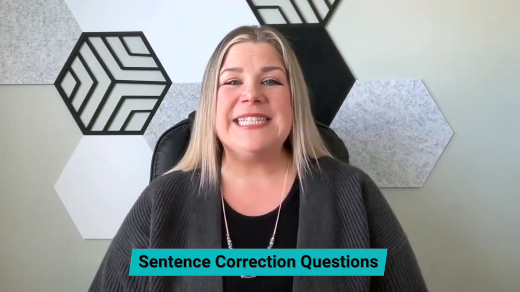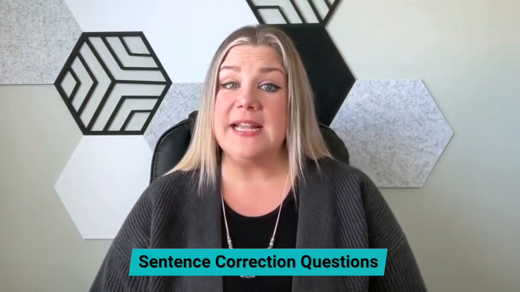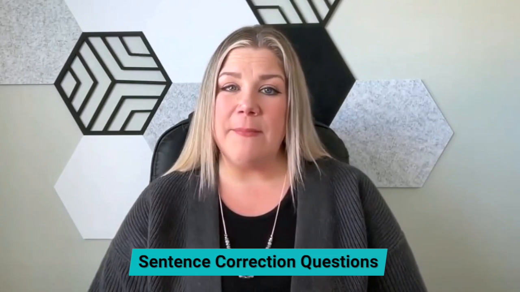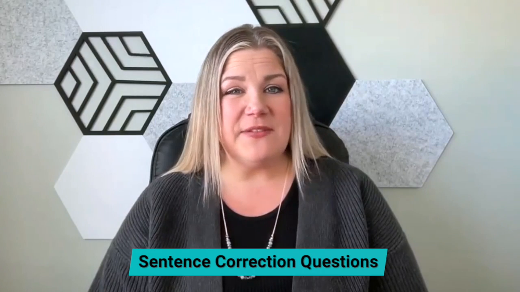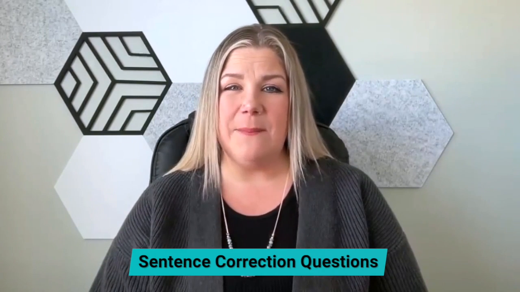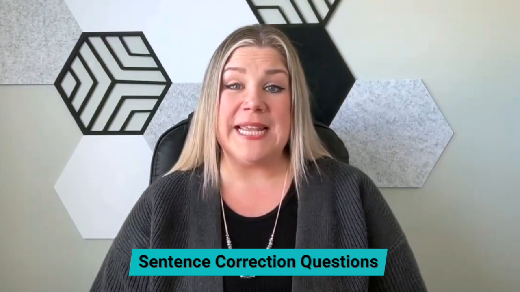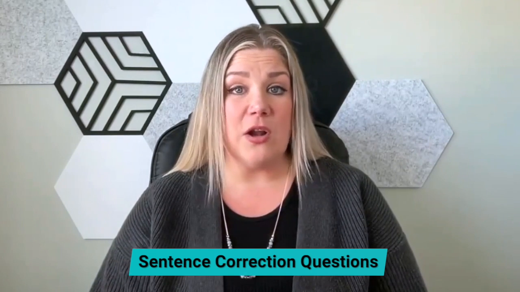Third are sentence correction questions. These questions assess your ability to recognize and correct errors in grammar, sentence structure, word choice, and clarity. These questions evaluate your understanding of standard written English and require you to select the best revision of an underlined portion in a sentence. In each question, you will be shown a sentence with a specific part underlined.